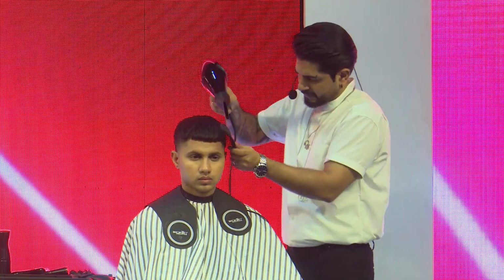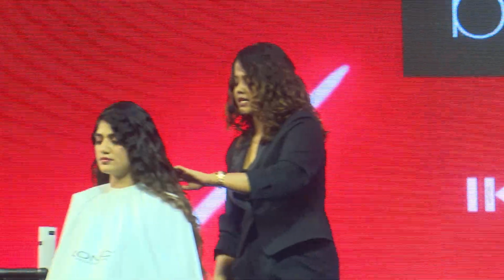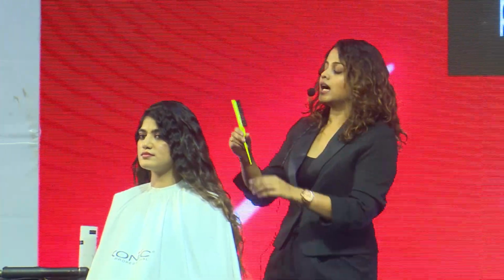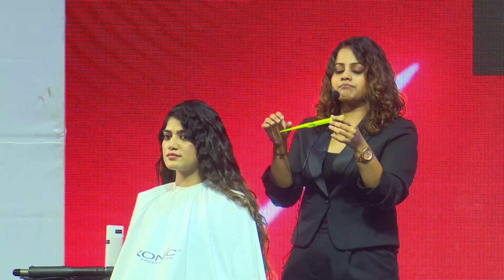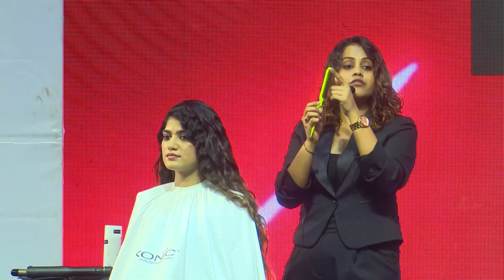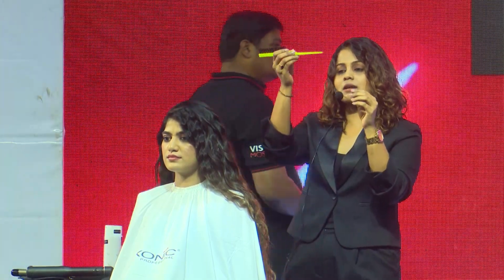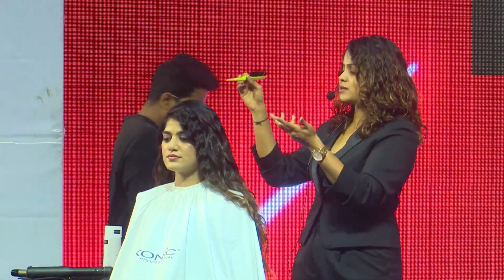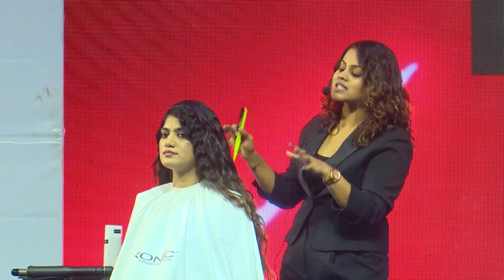Even when I'm opening up the curls, especially the ones that I have created with the curling tong, I'm going to use this teasing brush by Ikonic. Again, it comes with a soft board bristle brush, and iska jo tip hai, it also kind of helps me to gently open up the waves or the curls without disturbing the styling much.